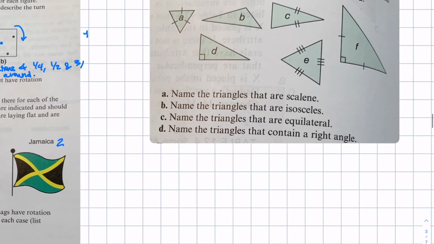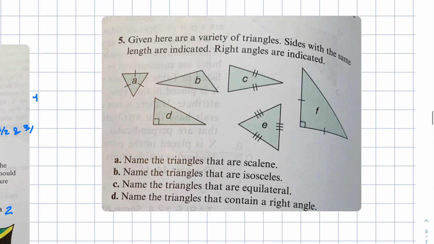Okay, one last exercise that's kind of similar to something that you might see in your homework. So given here are a variety of triangles, sides with the same length are indicated, and right angles are indicated. So I wanted to make sure I talked about this. What they mean by that is when I have this one tick mark, it means that everything with one tick mark, all of those sides are the same length. So these three sides are all the same length.